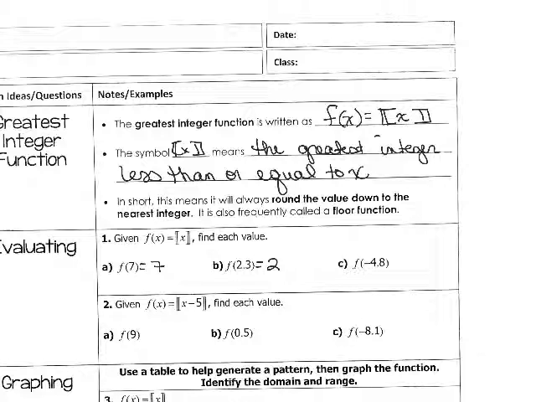2.3 is 2. Negative 4.8, and you have to think the other way because you're thinking about less than. So negative 5 is actually less than negative 4.8. So once you cross 0, you're actually going the opposite direction in your mind. Negative 5 is less than negative 4.8.